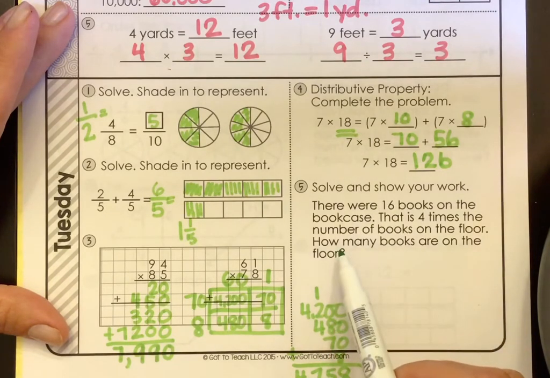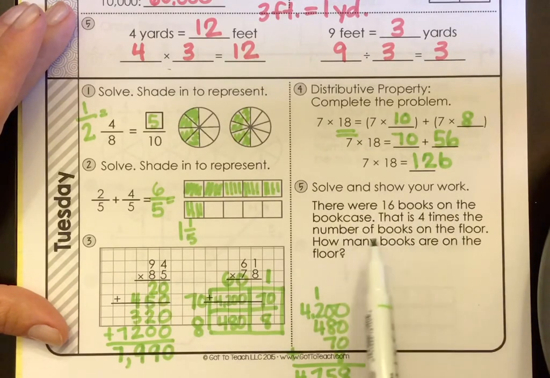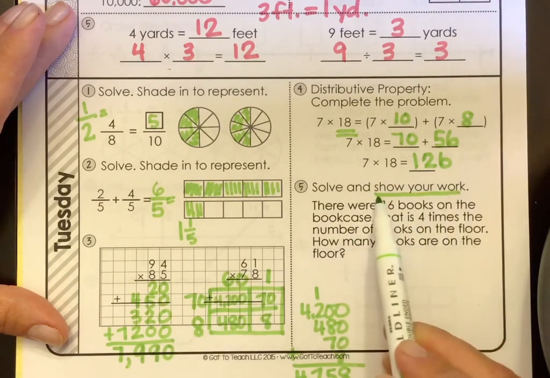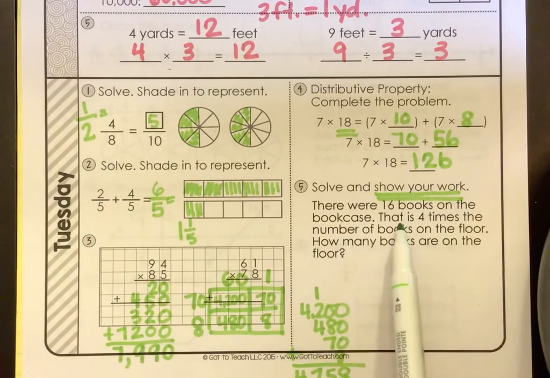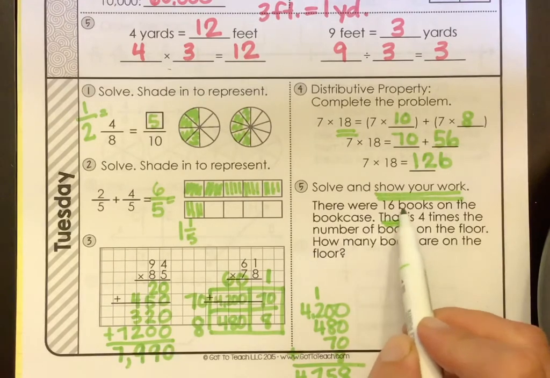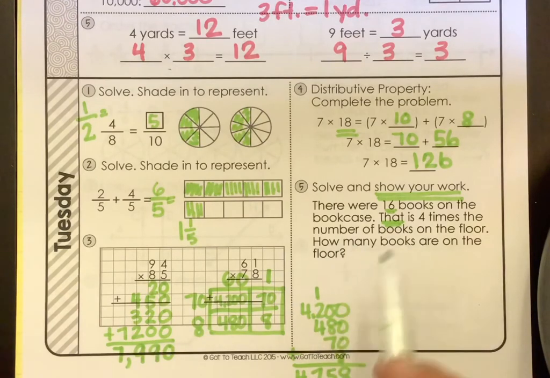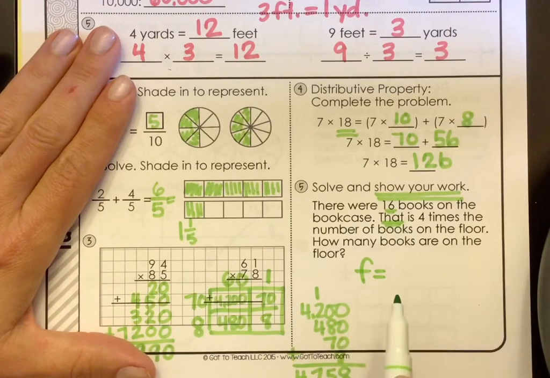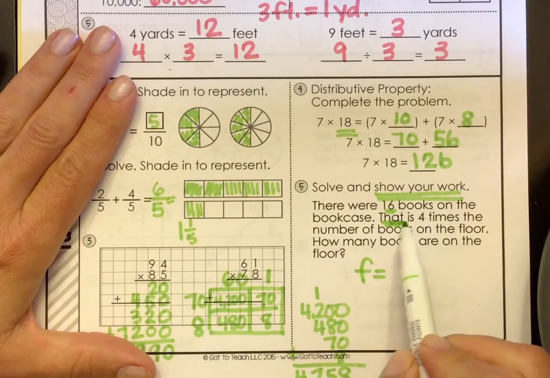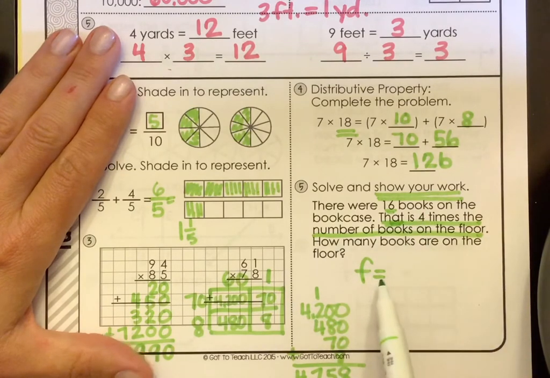All right, very last one for today. We are going to do a word problem. So we have solve and show your work. Love that. All right, there were 16 books on the bookcase. That, meaning this number, is 4 times the number of books on the floor. So how many books are on the floor? All right, so we're solving for the books on the floor. We don't know that amount, but right here is our equation. They tell us exactly what we need to do.